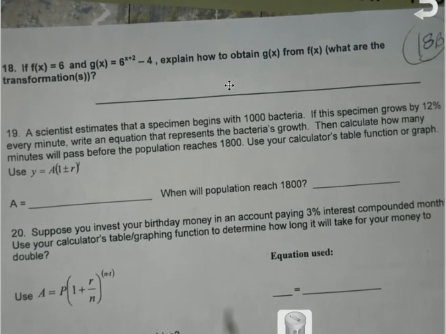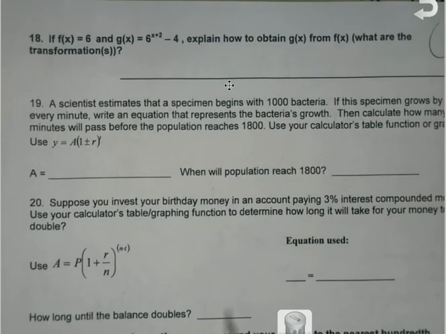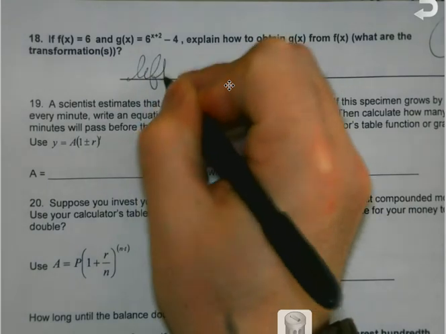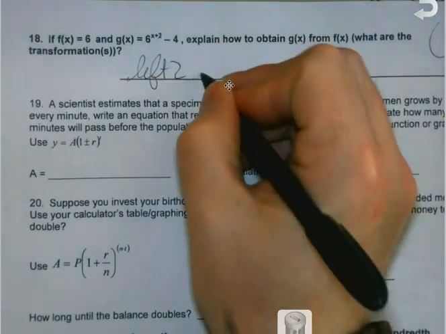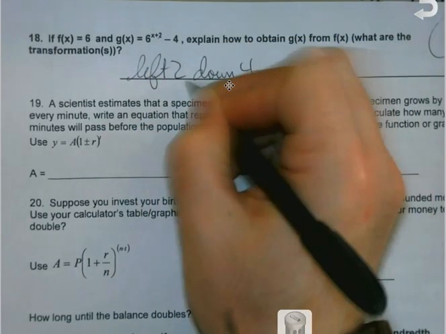Okay, back to the worksheet. Now we start getting into some other issues. All right, if f of x is 6 to the x, and g of x is 6 to the x plus 2 minus 4, explain how to obtain g of x from f of x. What are the transformations? What are the two shifts? That's all I want to know. Left 2, opposite of what you think. Down 4.